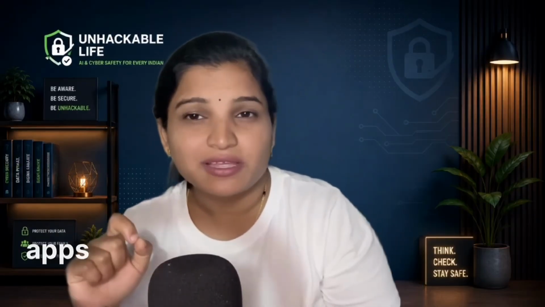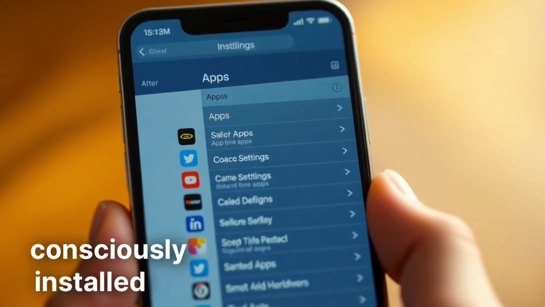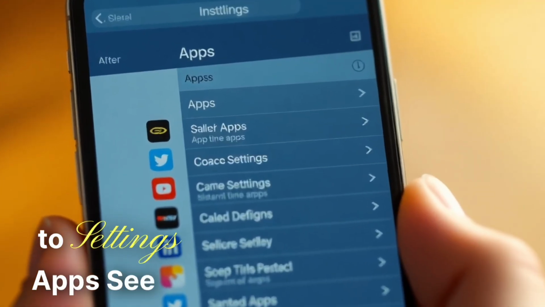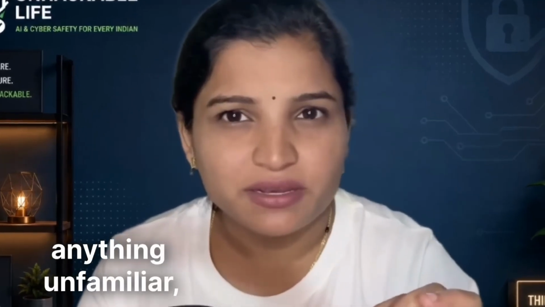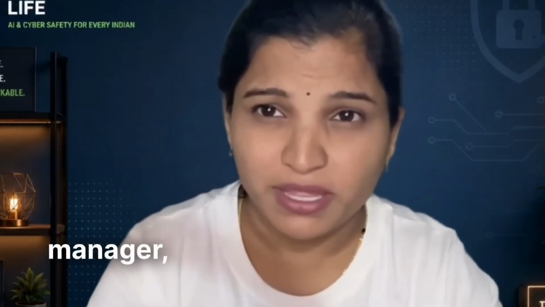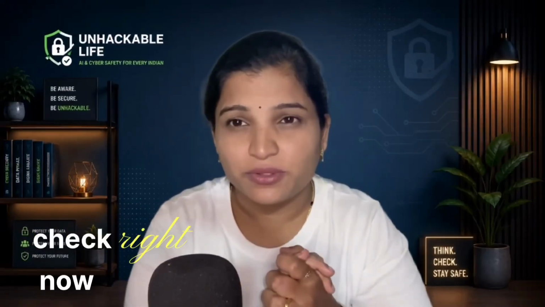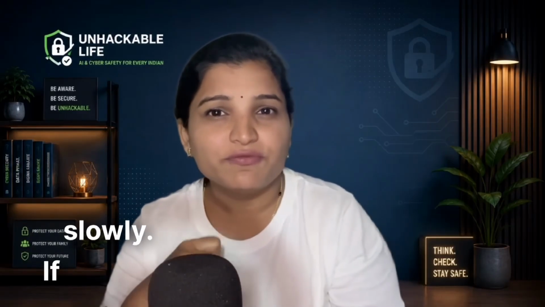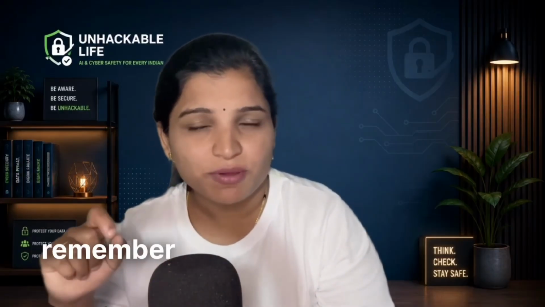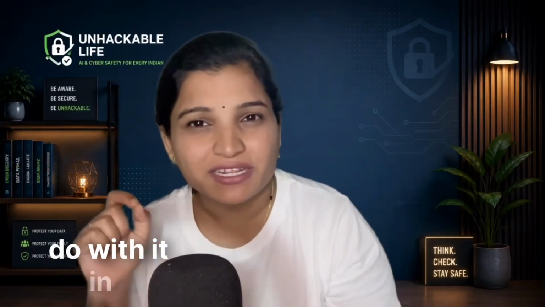Sign number 3. Apps you did not consciously install. Go to settings, apps, see all apps. Scroll through every installed app. Look for anything unfamiliar, especially apps with generic names like System Service, Phone Pay Manager, Device Health, Screen Record. And do this check right now while I continue. Open settings, go to apps, see all apps. Scroll slowly. If you find any app you do not remember installing, note its name. I will tell you what to do with it in a moment.